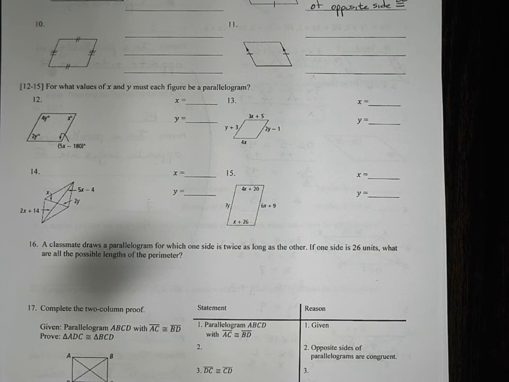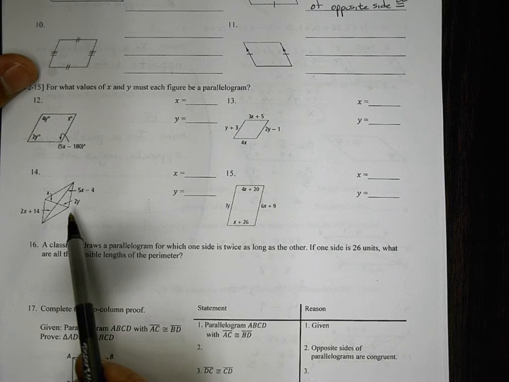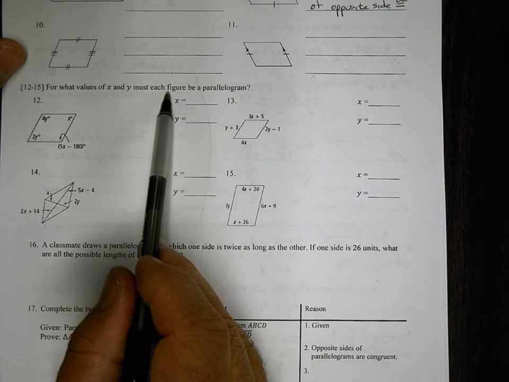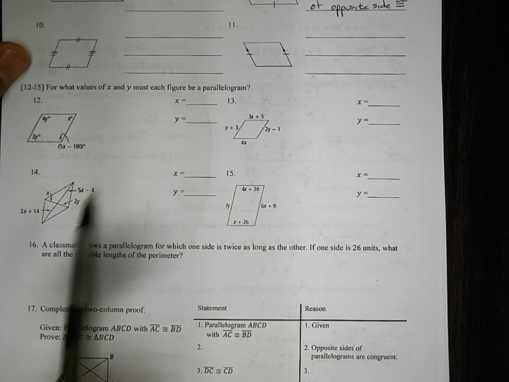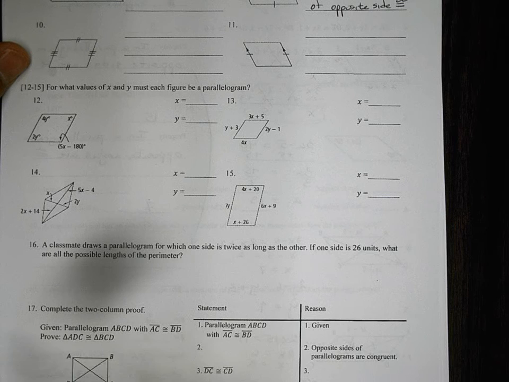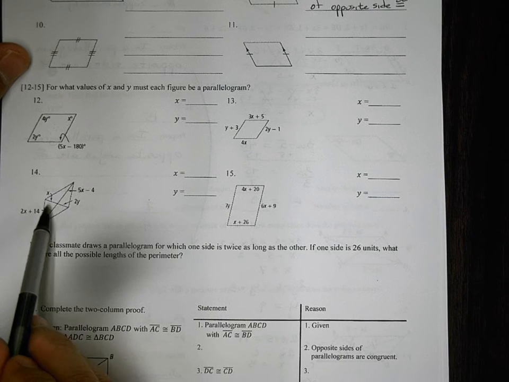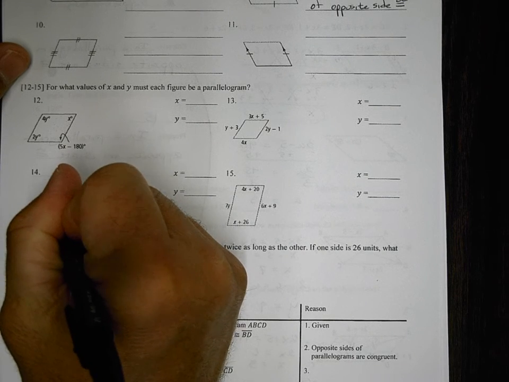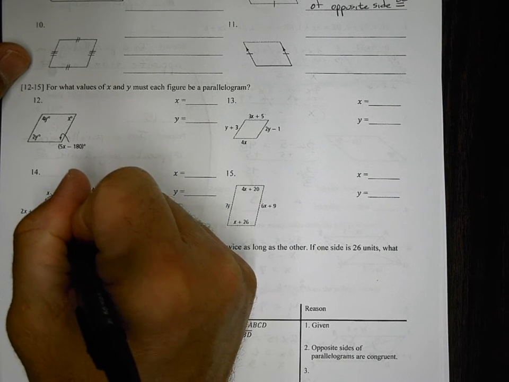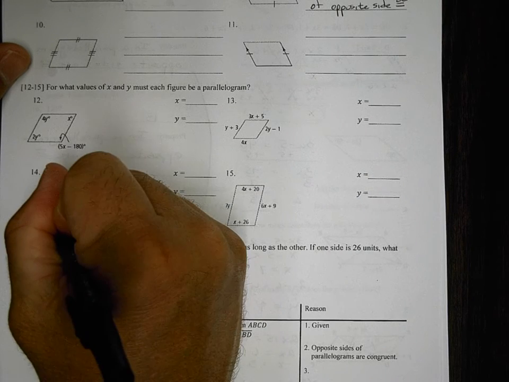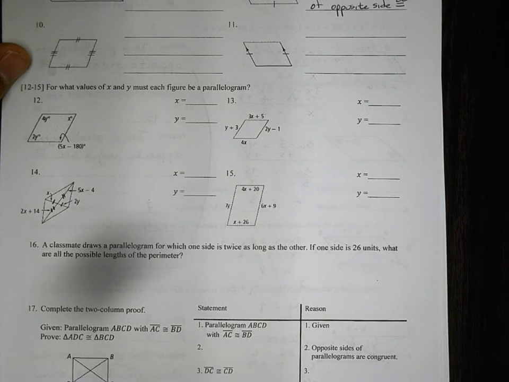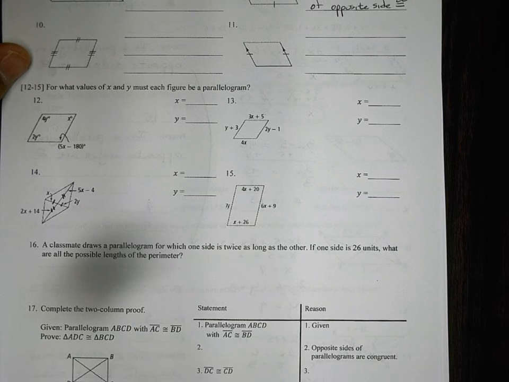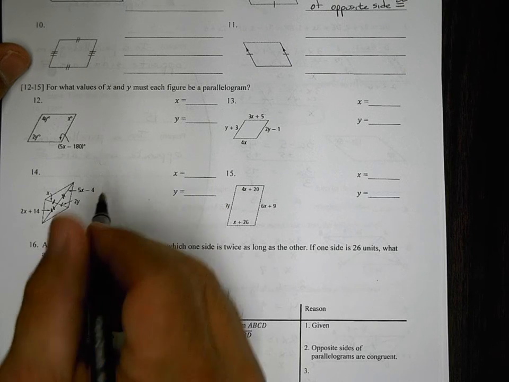14. Okay, so this is the property where they're saying, for what value of x and y must each figure be a parallelogram? So if this is a parallelogram, properties have to apply. And we know in a parallelogram that diagonals bisect each other. So this diagonal half and this diagonal half have to be congruent, and this line segment and this line segment have to be congruent. If this is going to be a parallelogram, this has to be true. So I have to be careful about what I do here.